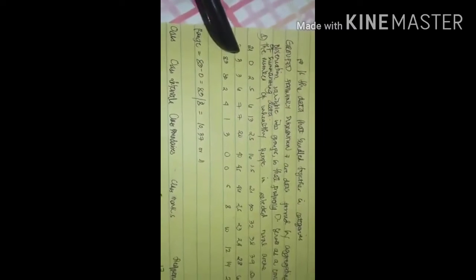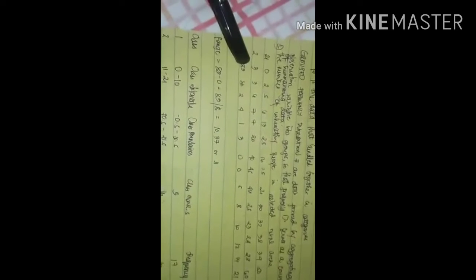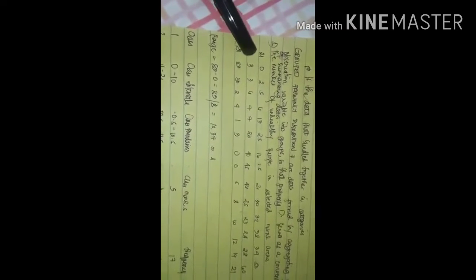As you can see in my example here, we have the number of unhealthy people in selected rural areas. We have here the number of data given. The very first thing that we need to do is to find the range. For the range, we need to find the highest value and subtract the lowest value. So we have 83 and we have 0.